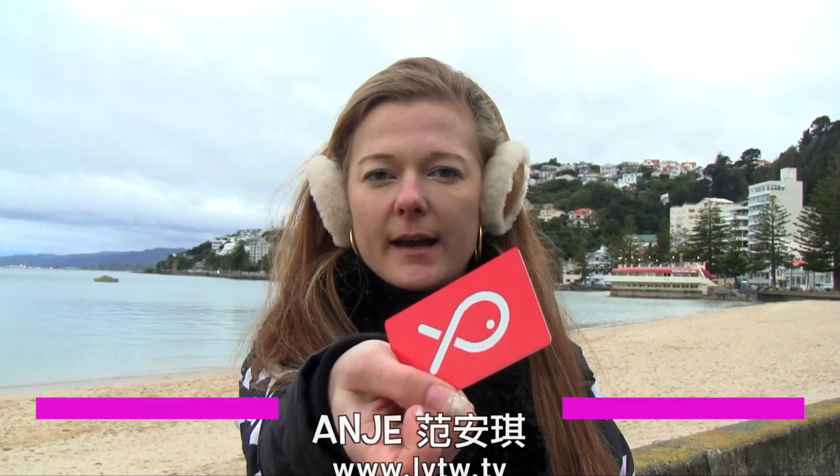I think the easiest way to travel on public transportation in Wellington is to get yourself one of these, a Snapper travel card. So basically it's a pay-as-you-go card. You put some money on this and you can travel on buses and trains and stuff like that. But how much money should you put on?